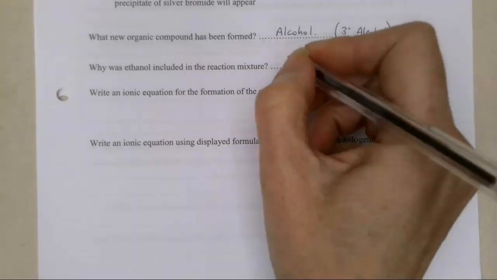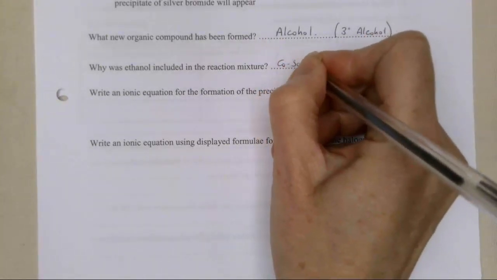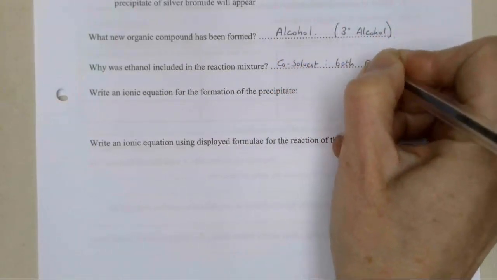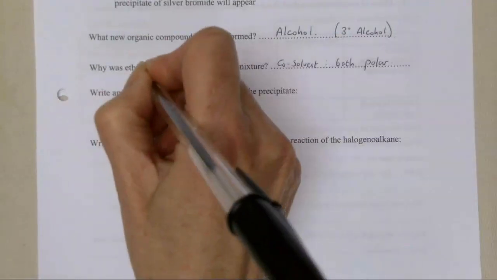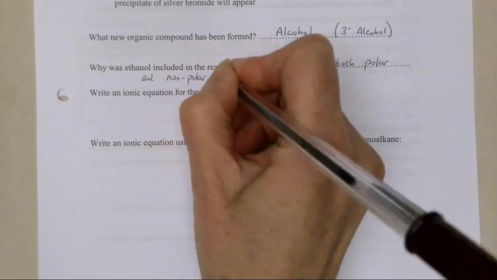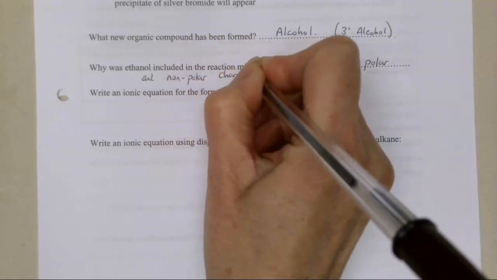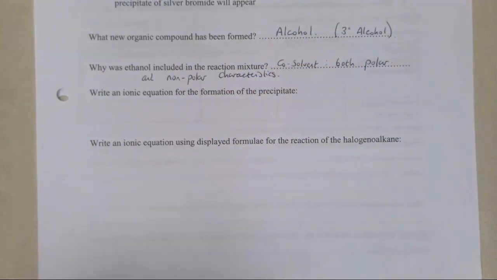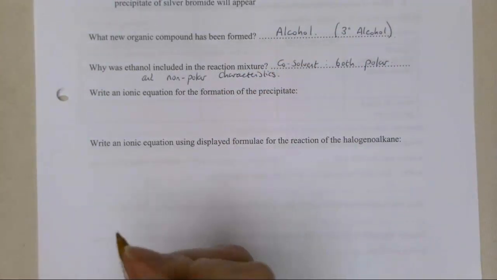Ethanol was added, if you remember, as a co-solvent. It has both polar and non-polar characteristics. So it can take both the potassium hydroxide and the halogenoalkane into solution.